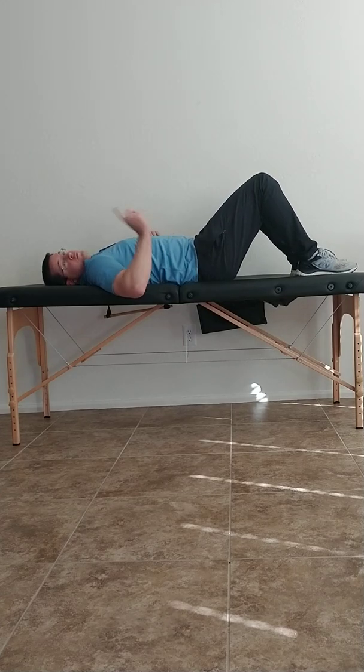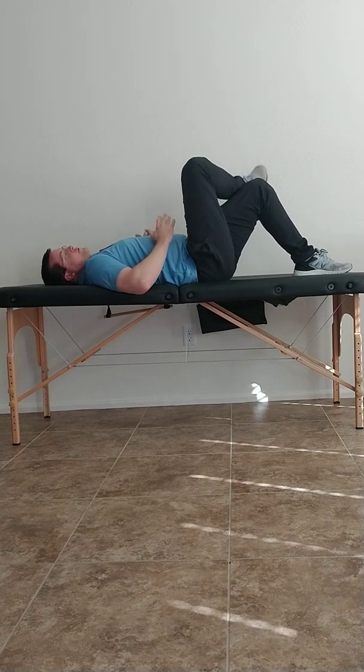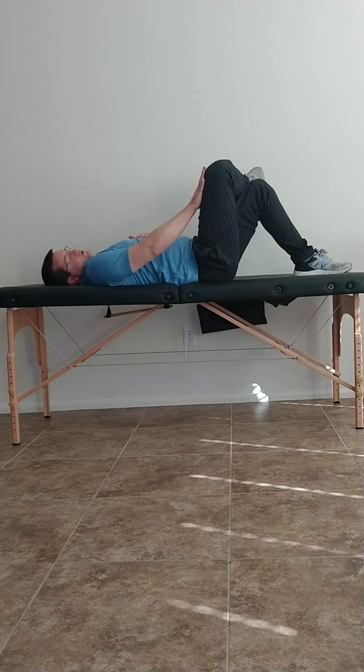Okay? Now, for that piriformis muscle, there's a few different ways to do the stretch. I'm going to show you a couple different levels. So the first level is just kind of putting your leg up, letting it hang, and just let the knee kind of relax down. Okay, that's level 1. Level 2 is a gentle push down.